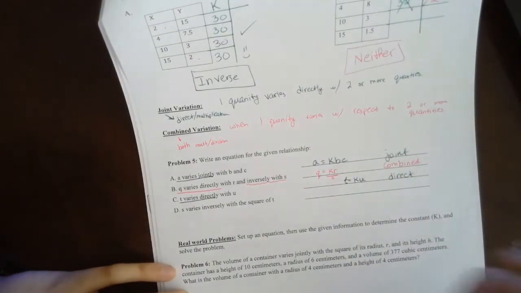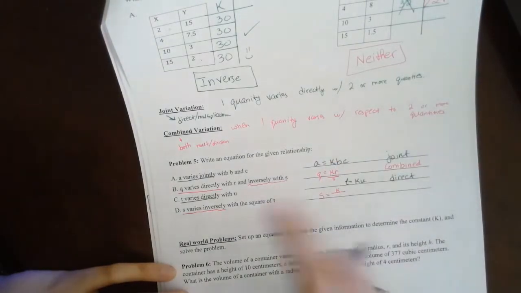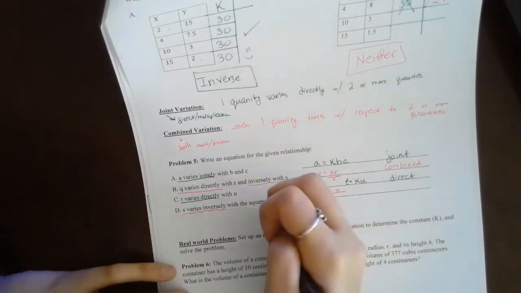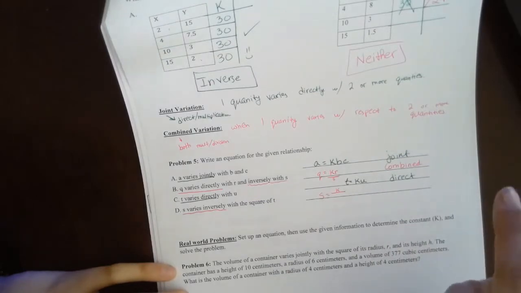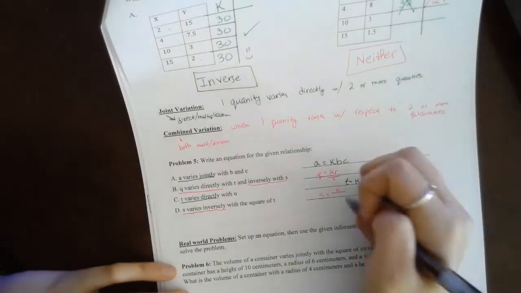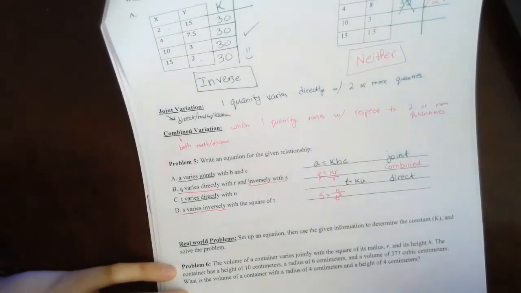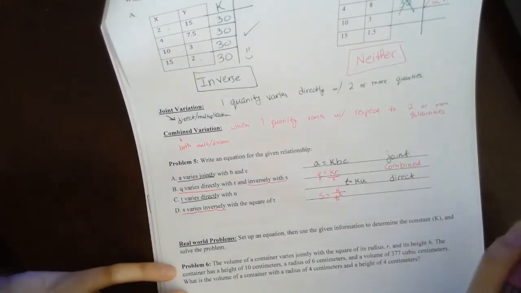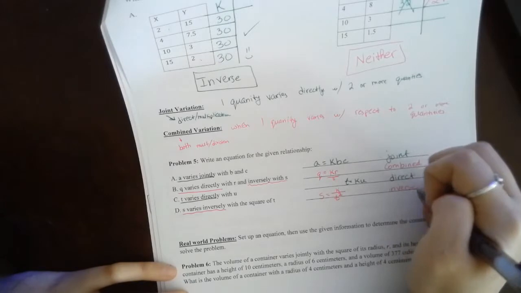Last one, S varies inversely. So S equals K fraction bar with the square of T. So square of T has nothing to do with a square root. The root word is not in there. So square of T means it's T squared. Just a fancy way of saying it. So K over T squared. There's no multiplication, so this is plainly inverse because it's just division involved.